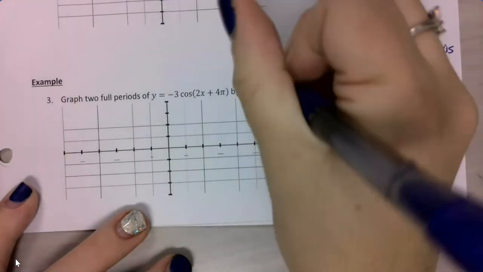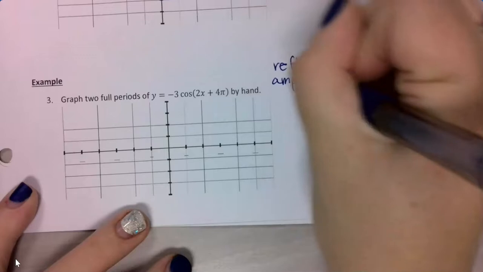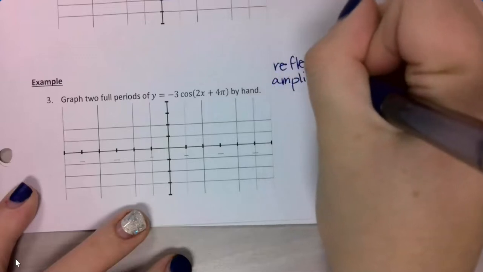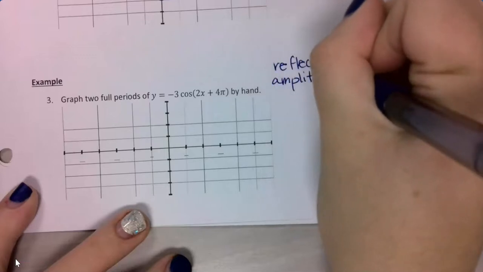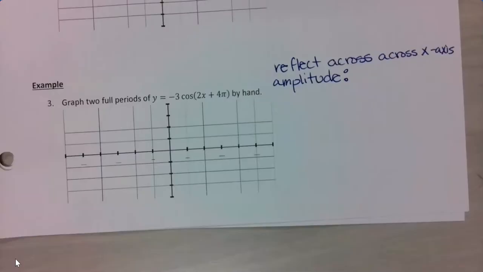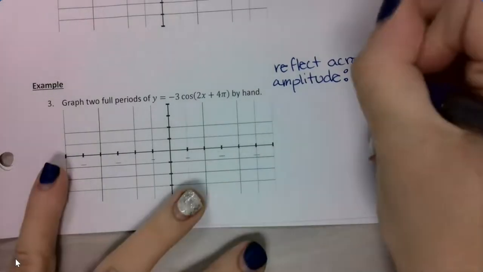Okay. What is my amplitude? What's my number up front? When we're talking about amplitude, we always use the absolute value.